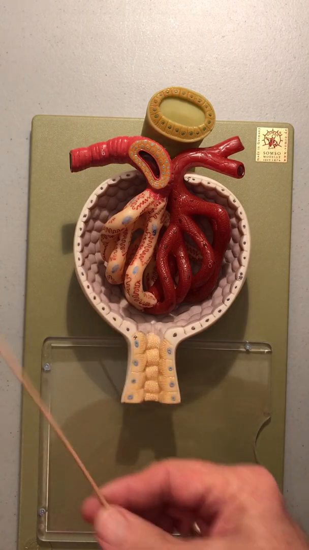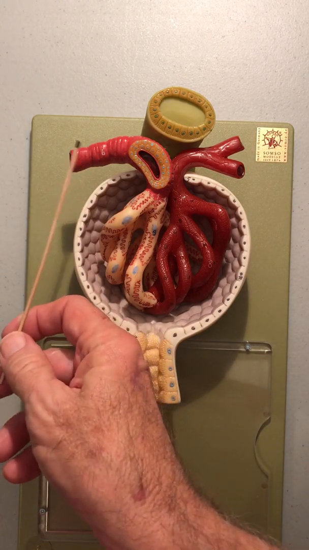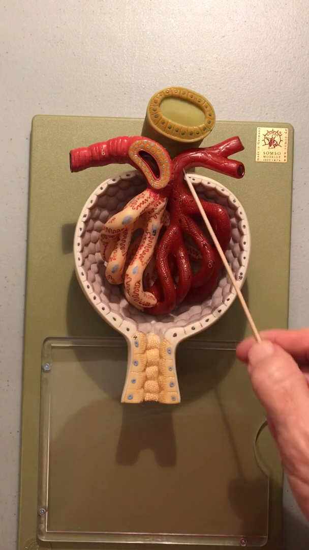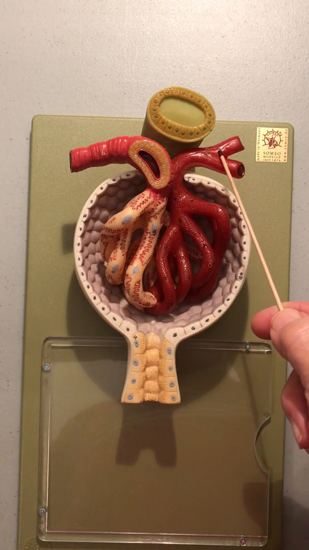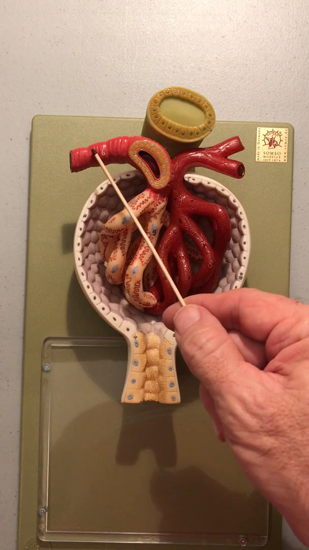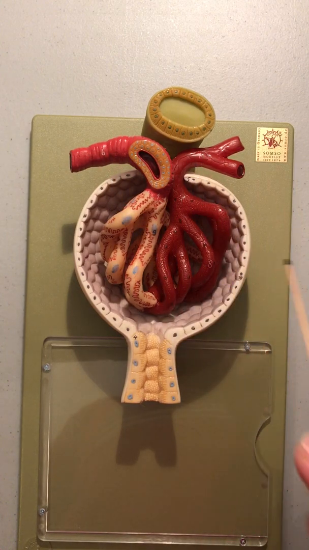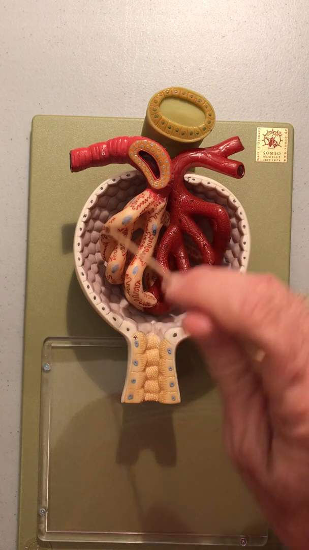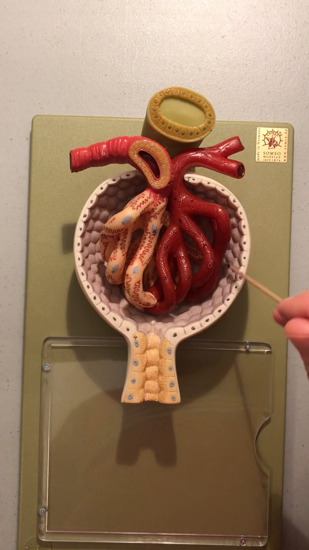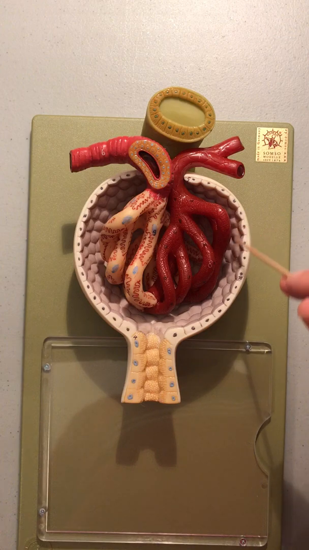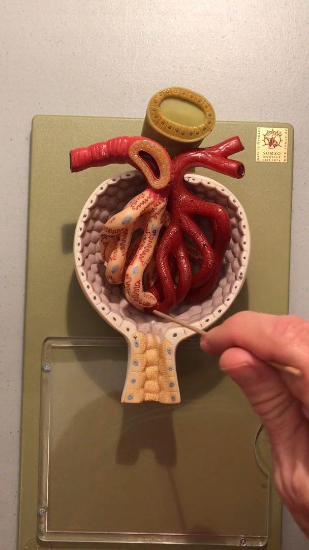Now, let's look at the blood flow. Here's the afferent arteriole, which is bringing blood into this capillary bed called the glomerulus. And here's the efferent arteriole leaving. The afferent arteriole is larger in diameter than the efferent, and so it builds up pressure in this little capillary bed here. And it will leak into the capsular space, the space between the glomerulus and the capsule. What leaks out of here is called filtrate, and that'll become urine later.